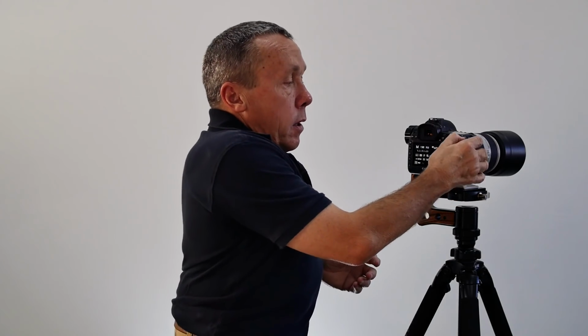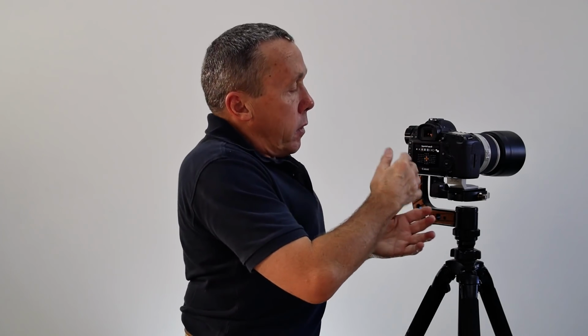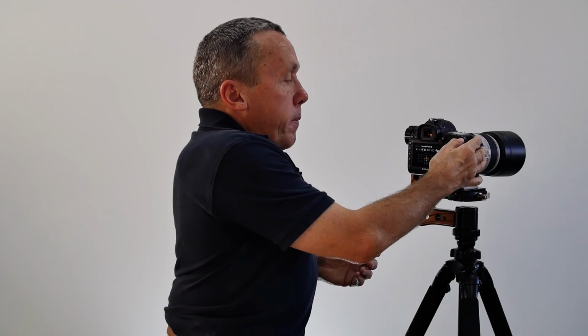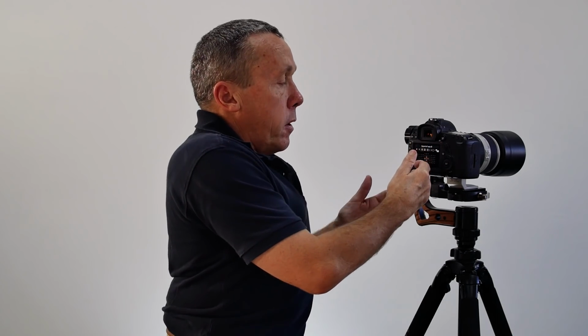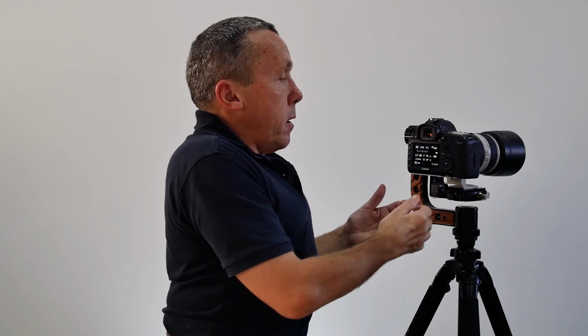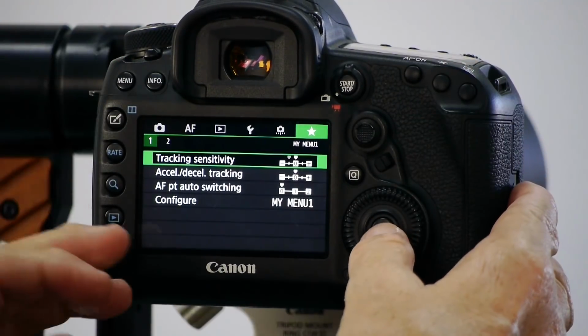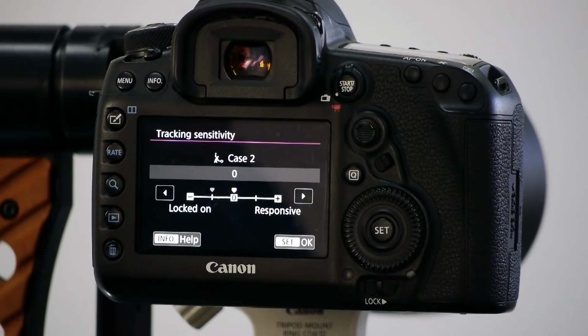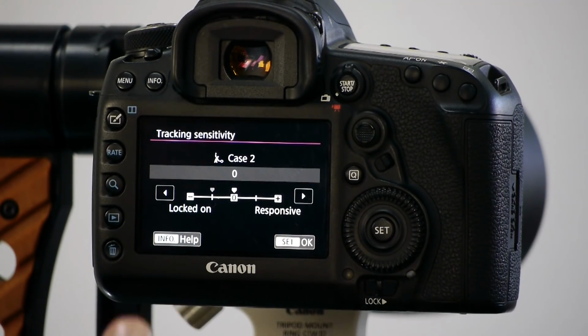But I'm not perfect at doing it, and some of the subjects also move erratically. So should the subject drop away from beneath my focus or above, or if it's a bird and he flies above, or change direction suddenly, what happens is the camera will try to focus on whatever's behind that focus point. So if the subject drops away, my camera is going to focus on the background. And what tracking sensitivity does is it determines how sticky the focus point is at that old distance.